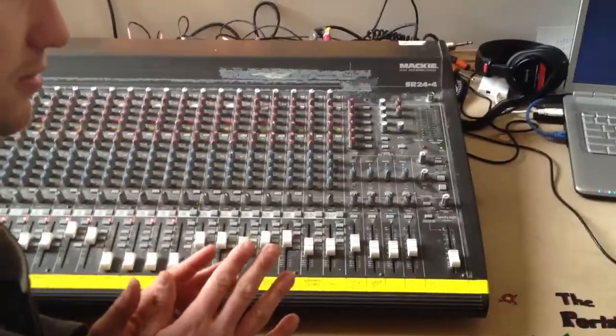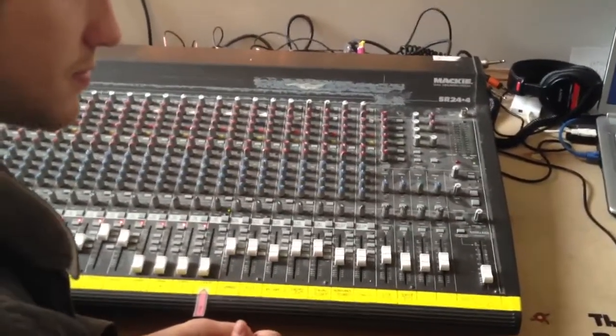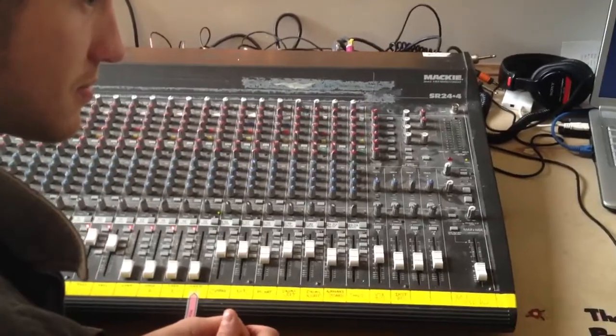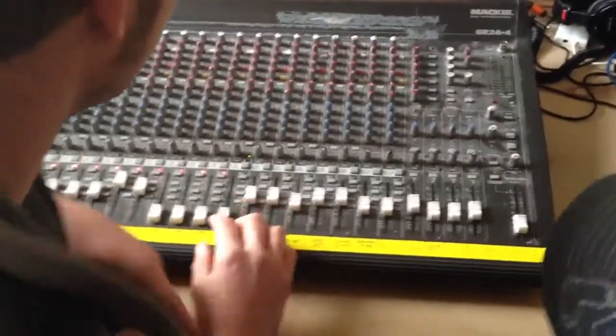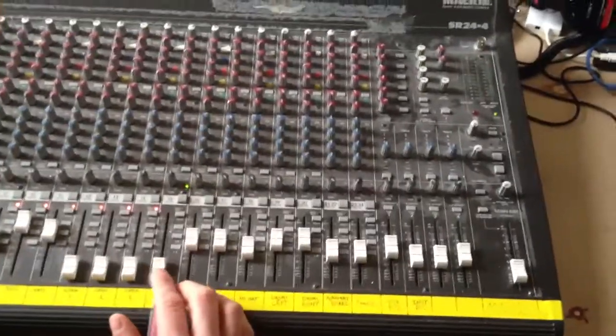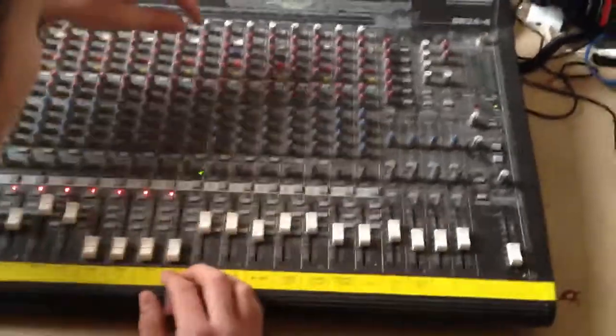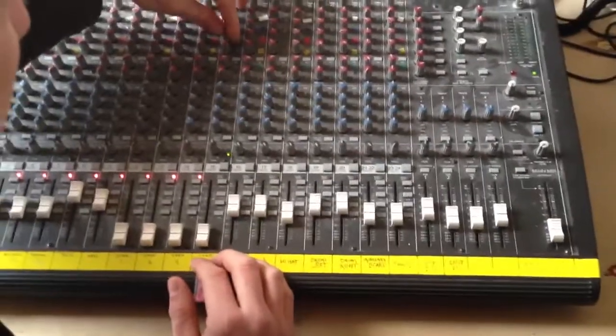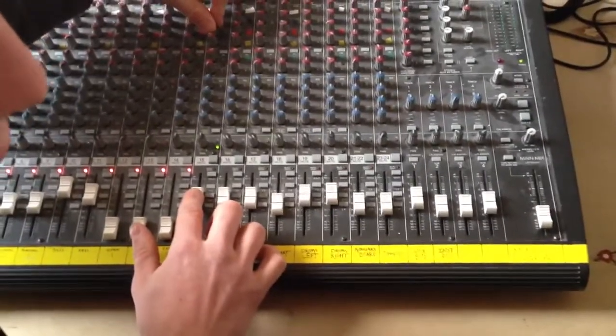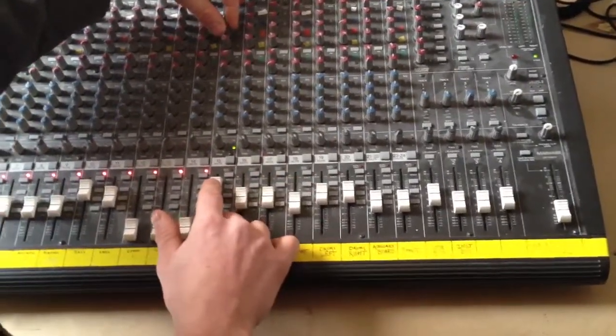Everybody good on that? You might explain very quickly again. Okay. If it's pre-fader, I have full control here, volume level wise. No control here. That just goes to mains. I took the subwoofer completely out.